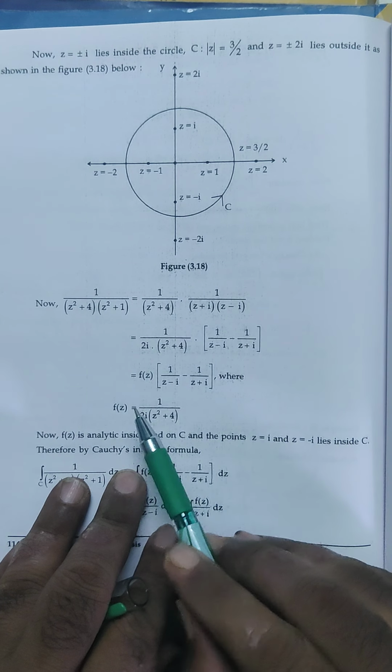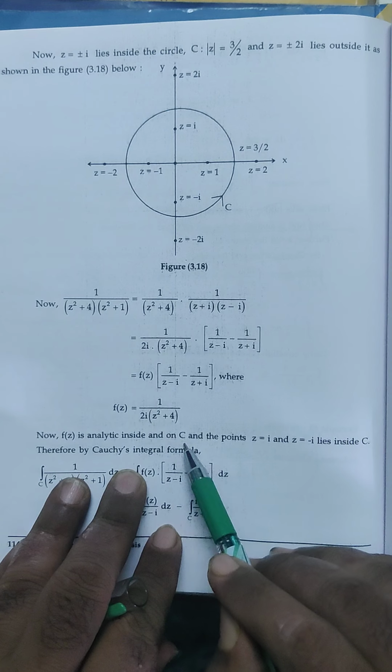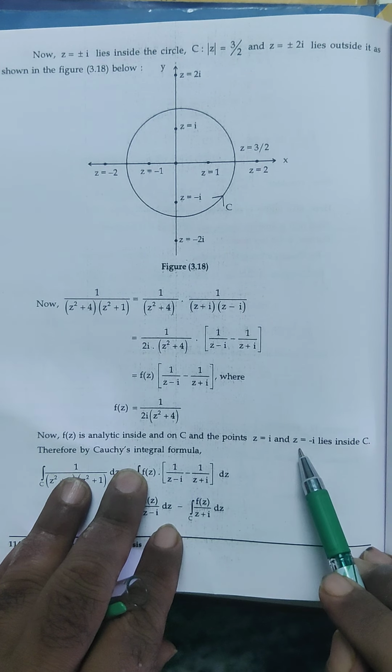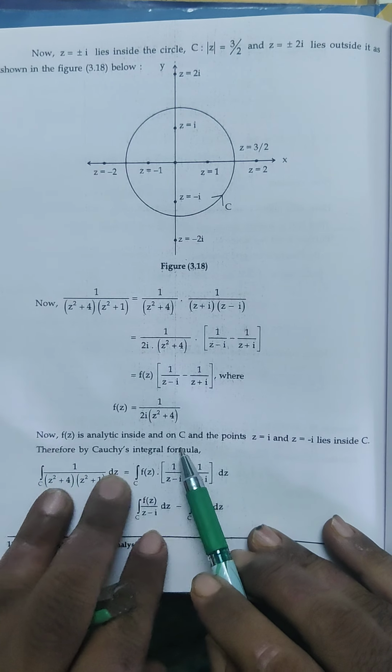Now f(z) is analytic inside and on C. The points z = i and z = −i lie inside C.